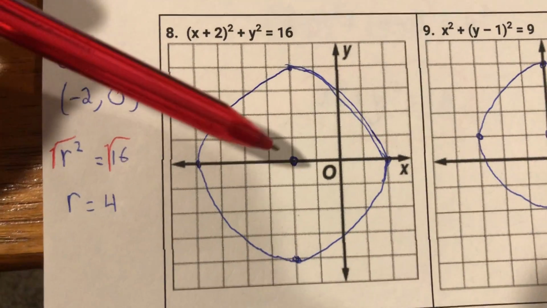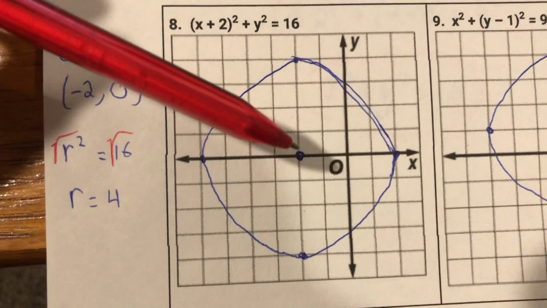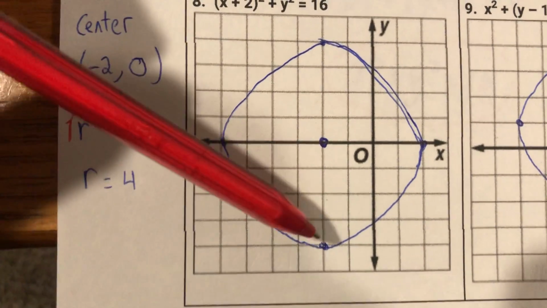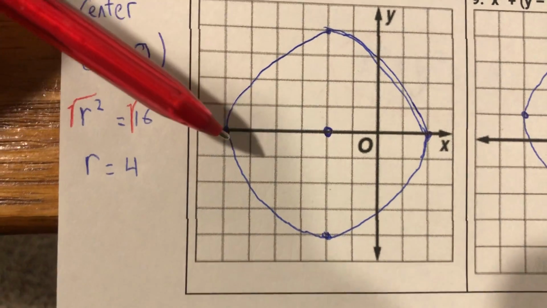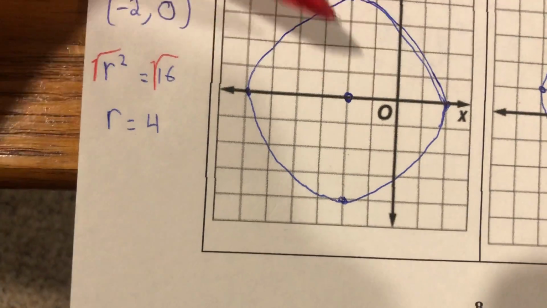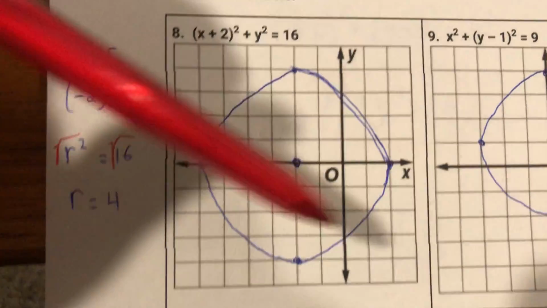Now, when you make your sketch, the way that I do it is I just count vertically, whatever I got for the radius. Then I'll go down after that, and then I'm going to go to the left and to the right. So I'm going to set up my radii there, each having a length of 4. And then I do my best to draw a good sketch there of a circle.